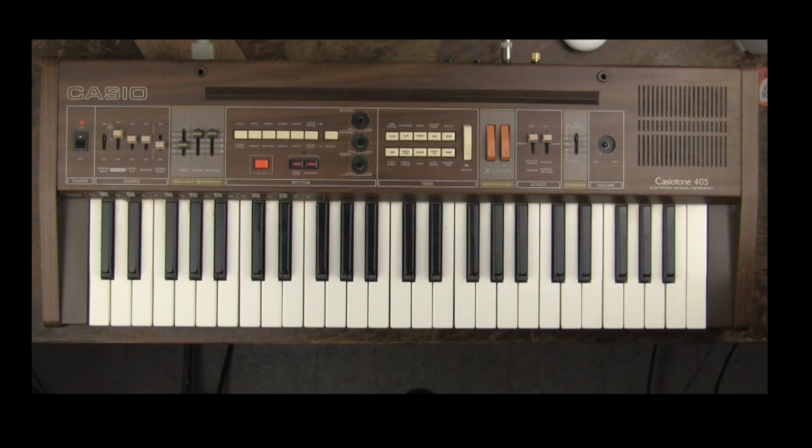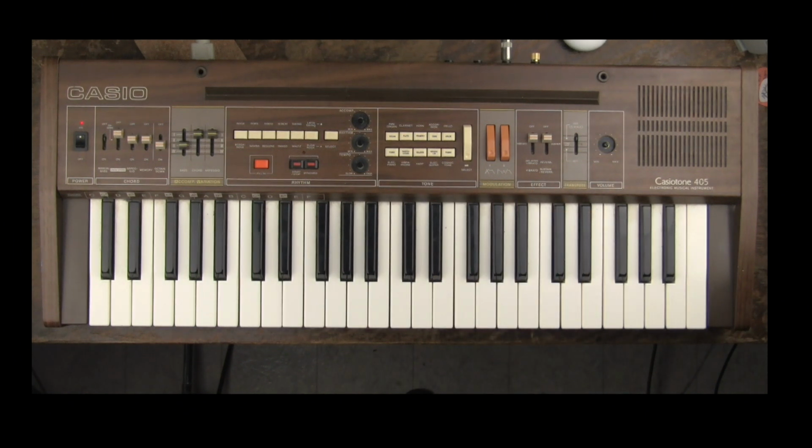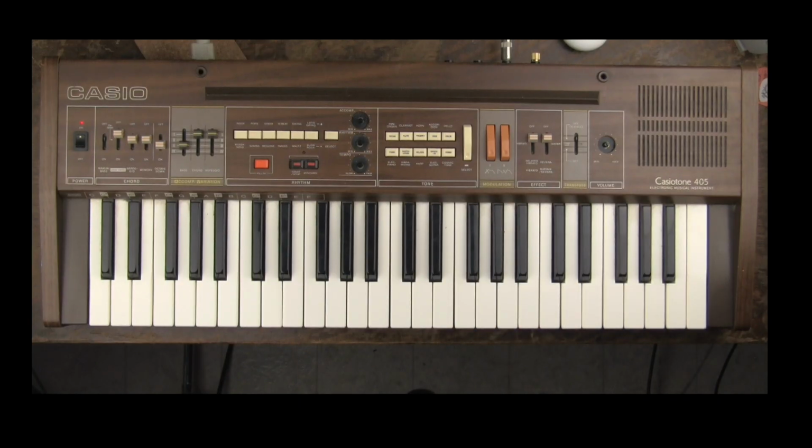This is Mark Doty, and I'm here with the Casio Casiotone 405. And we're going to talk about the modulation. Modulation is like some sort of synthesis aspect that is applied to the various patches that exist in the 405. And so there are two buttons, and they both have different functions.